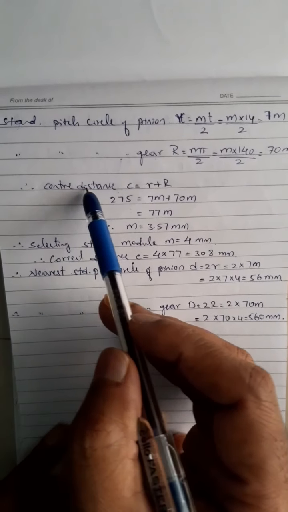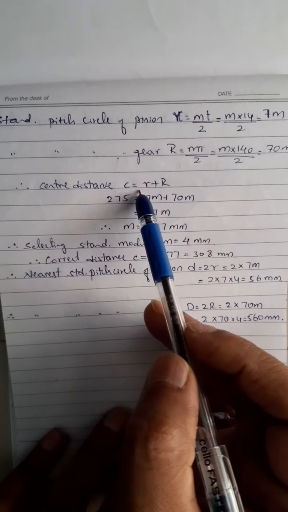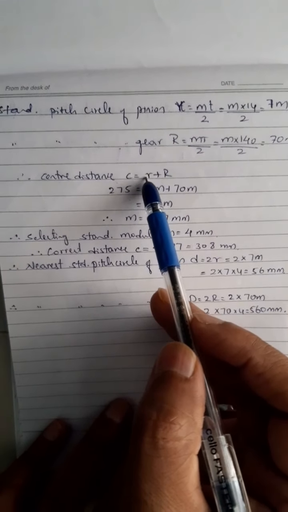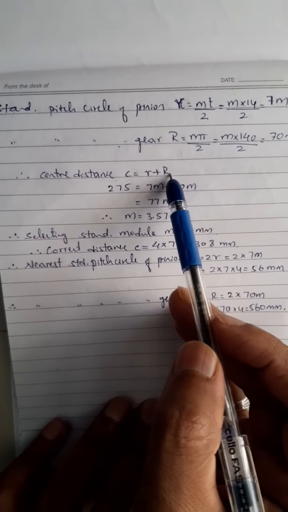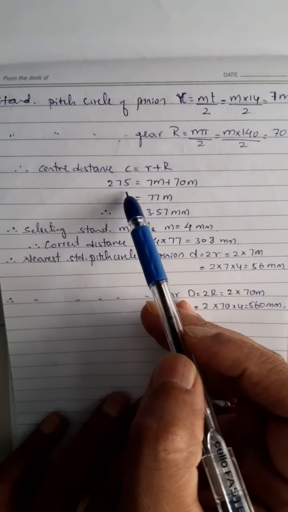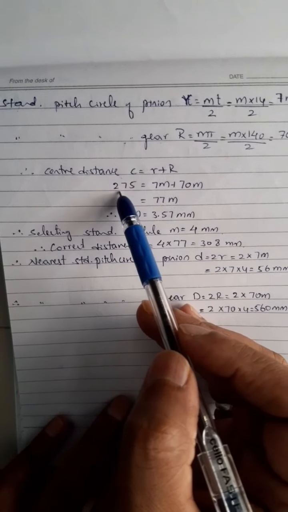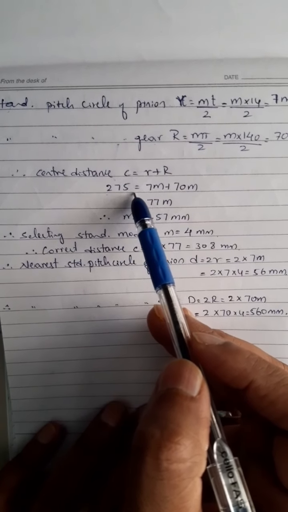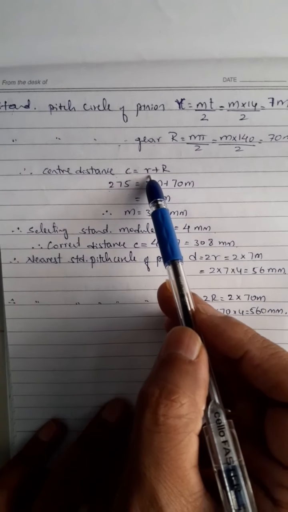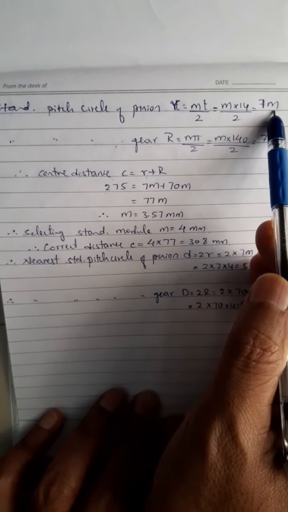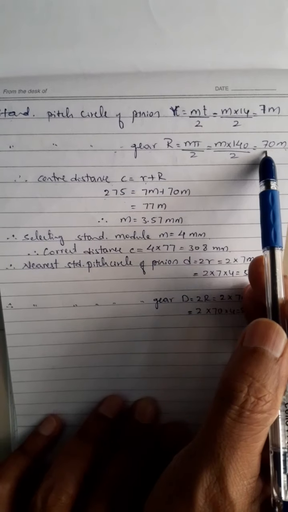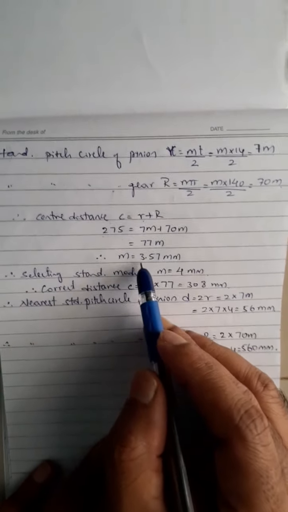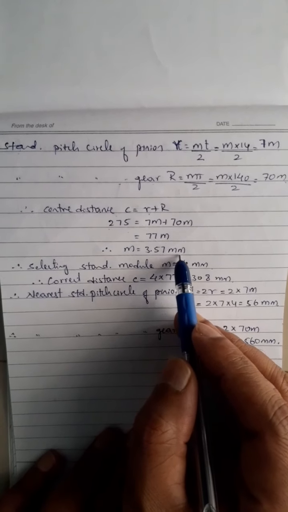Therefore, we can write center distance C is equal to pitch circle radius of pinion plus pitch circle radius of gear. So substituting the values, center distance in the question is given as 275 is equal to small r value we have 7m, capital R value we have 70m. Substituting that, we get module as 3.57 millimeter.